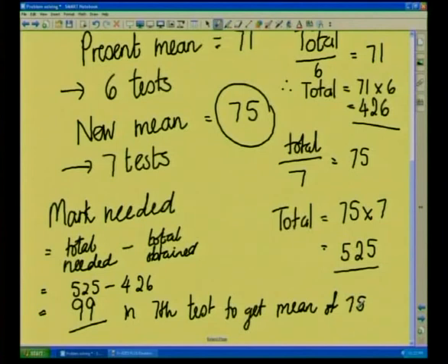And if her average is 71 at the moment, it's very unlikely that she's going to get a 99 in her next test.